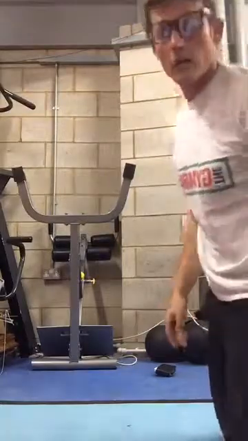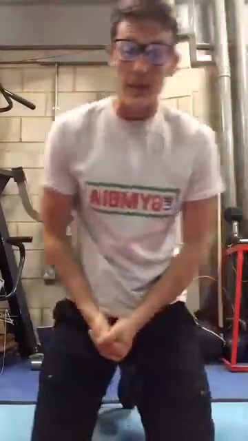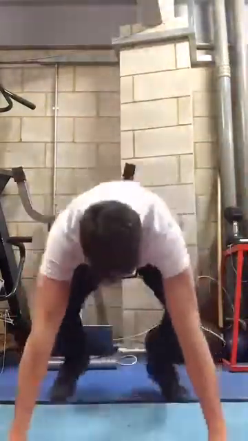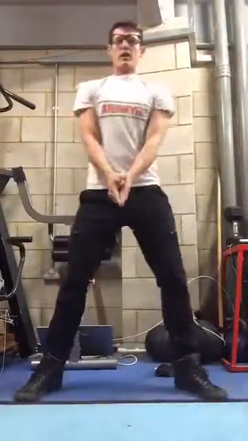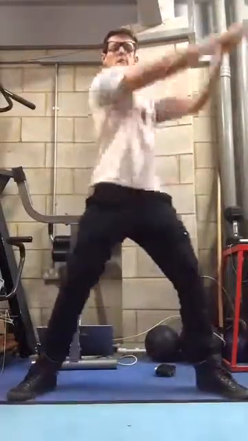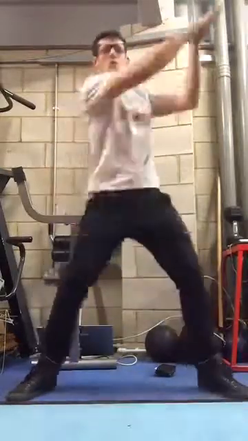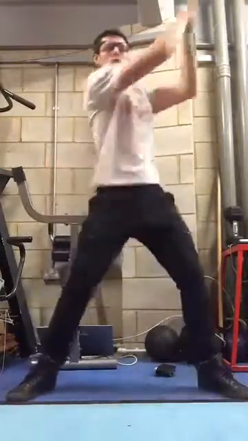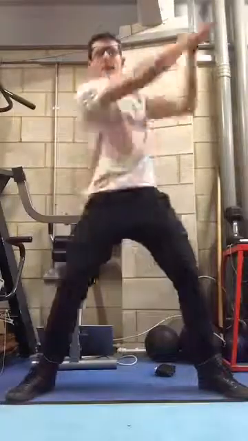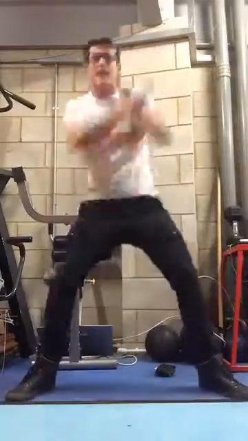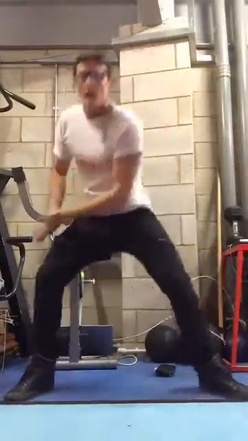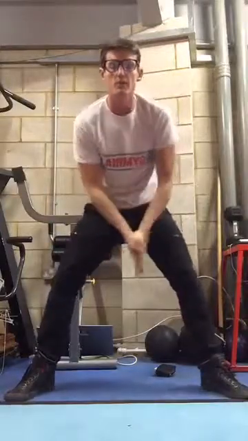Another great one I have for the obliques is the wood chop. So it's just stood up. So coming from here to here. So the muscles are getting trained on the way up and the way down. And now what you do to one side, you must do to the other.